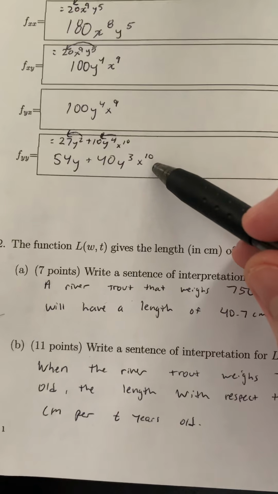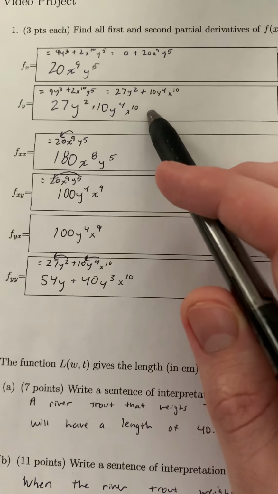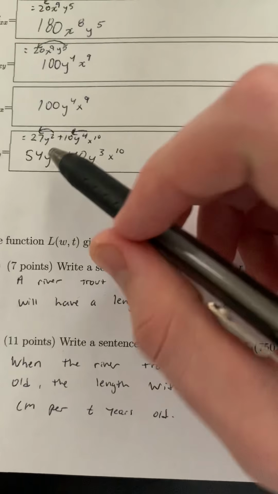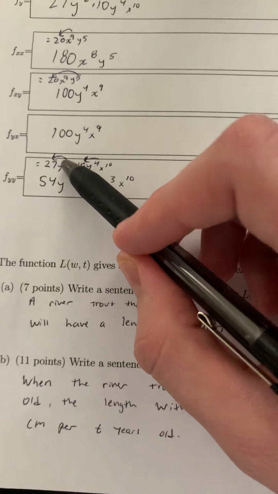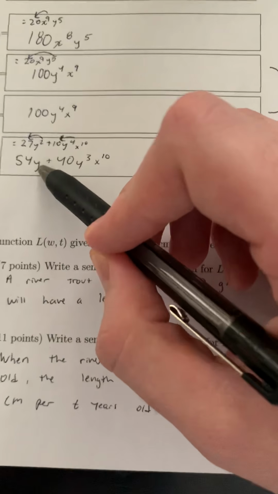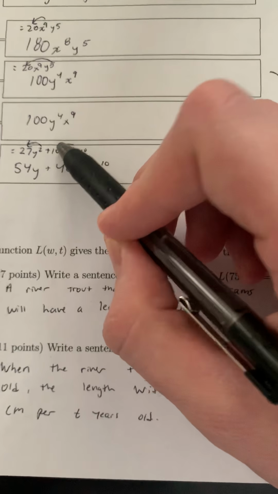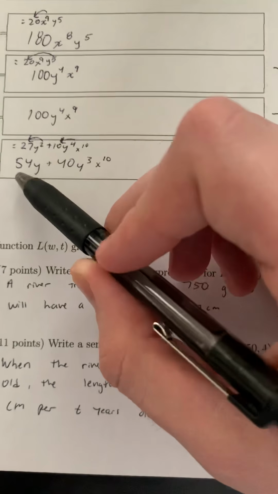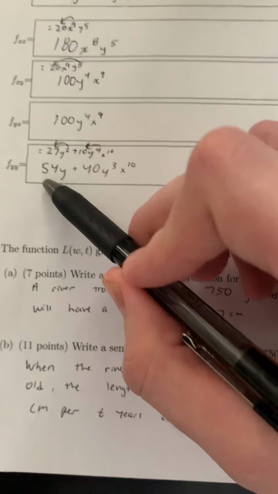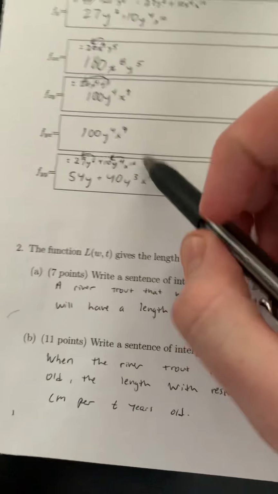And this last one here, you're just going to use the first partial derivative for y. You're just going to use the same rule. Multiply the 3 by the 27, subtract 1, so it's nothing. And then the same with the y up here. You're going to take the 4 and multiply by the 10. X to the 10th stays the same. So the final answer is going to be 54y plus 40y to the third, x to the 10th.